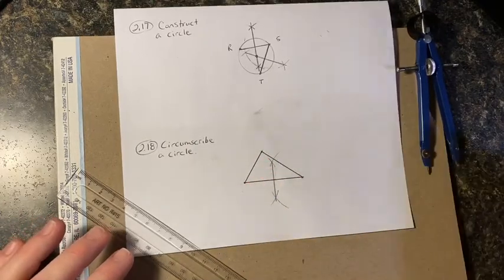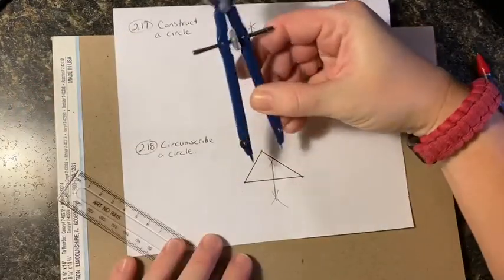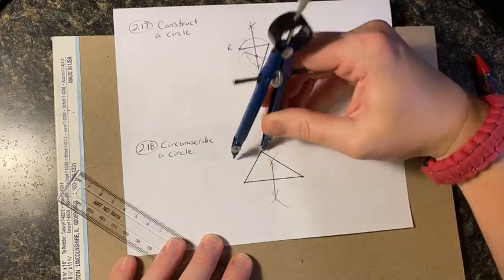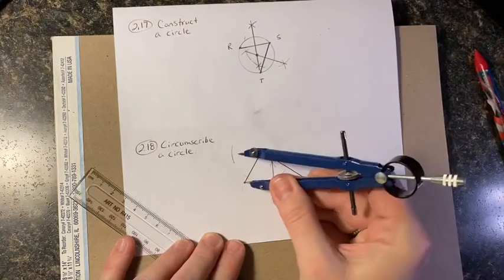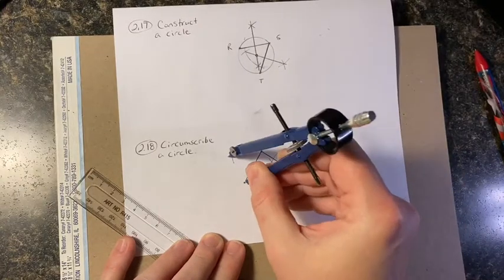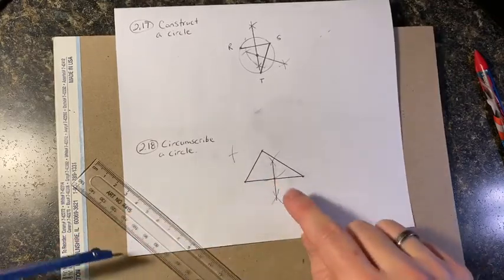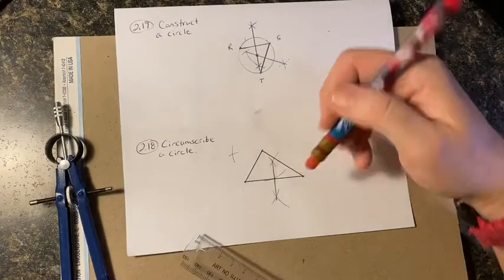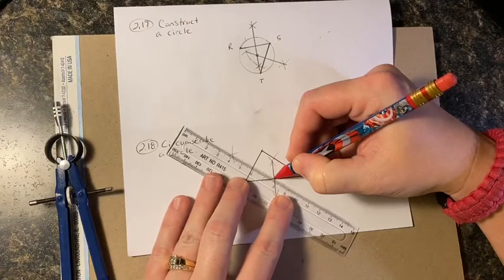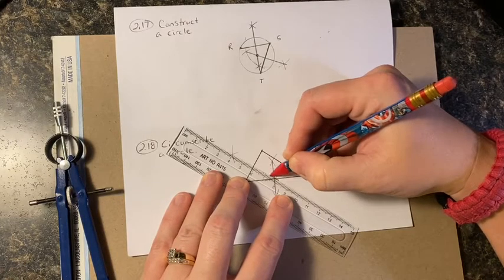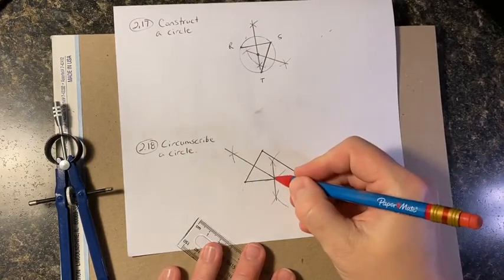Okay, next I'm going to do this segment over here. I got to shrink my compass down just a smidge. Starting from this vertex, I'm going to make an arc up here and an arc down there. And then switching over to this, I make 2 arcs that hopefully intercept. Of course, they intercept right on my other bisection, but we'll keep that in mind here. So it's right here to right there.